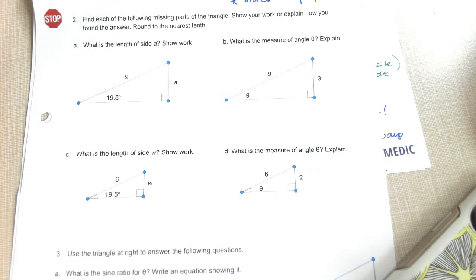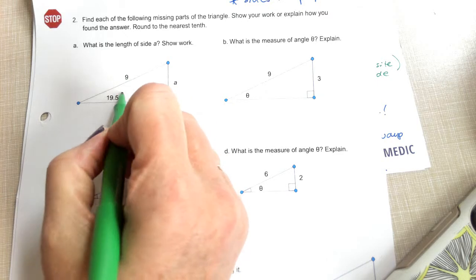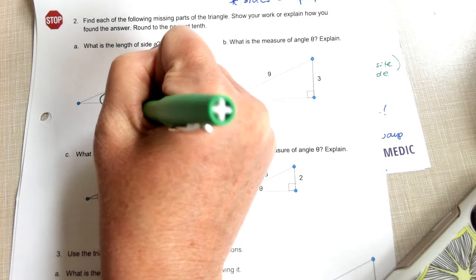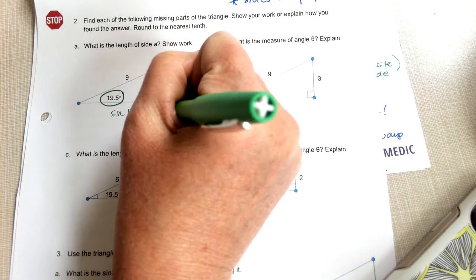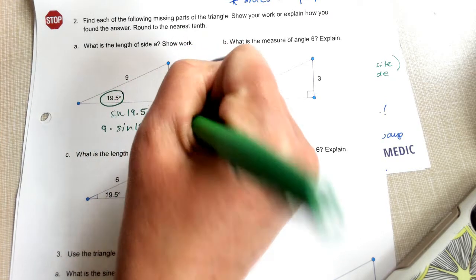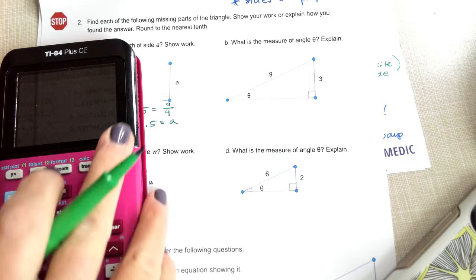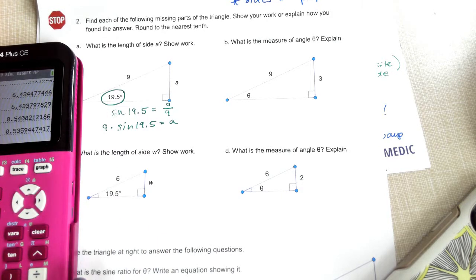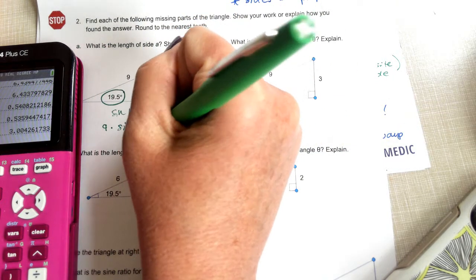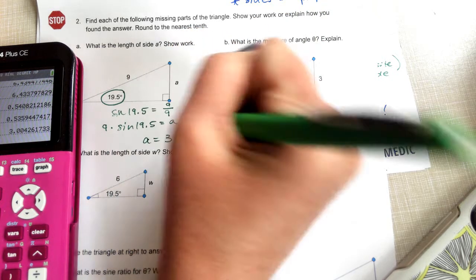Okay, welcome back. What is the length of side A? Show your work. So from this angle, opposite over hypotenuse, so the sine of 19.5 is equal to A over 9. So 9 times the sine of 19.5 is equal to side A. You can either use your Desmos calculator or your own calculator, and that is 3.00, so that's going to be 3.00 or 3.